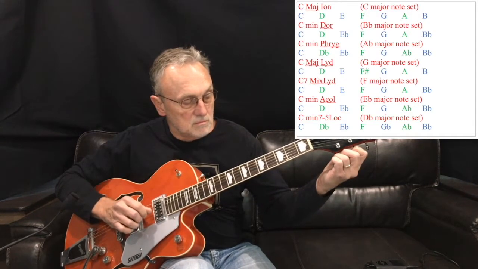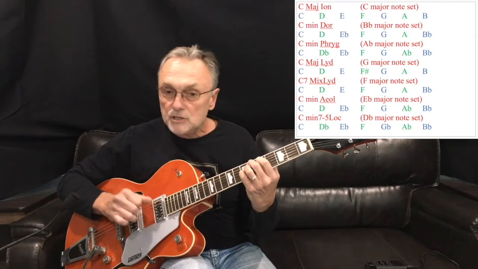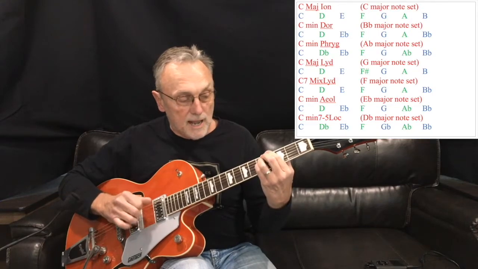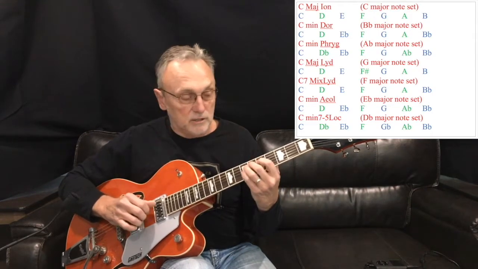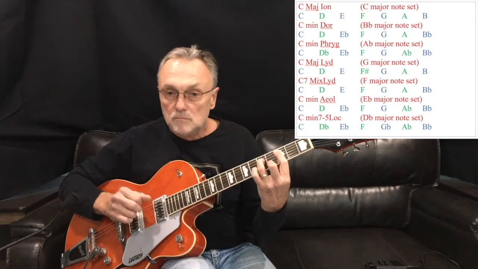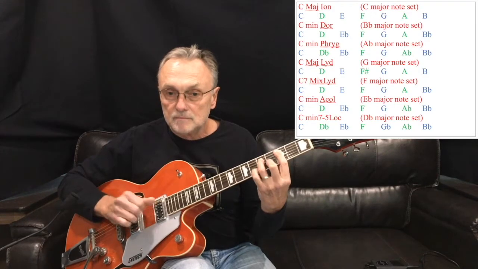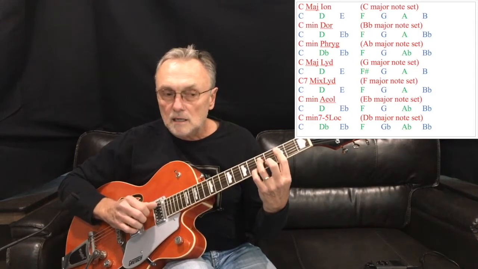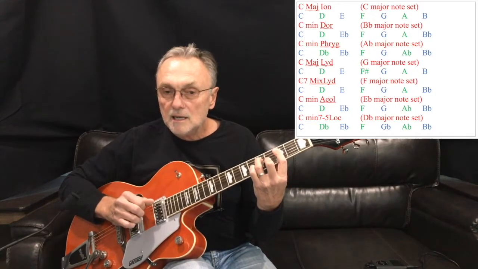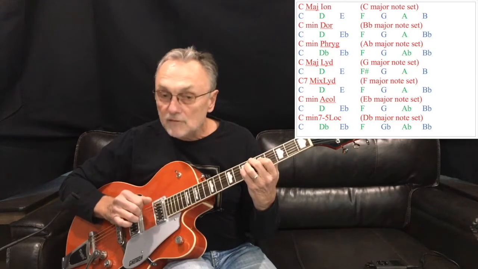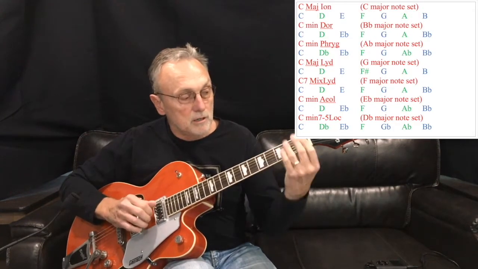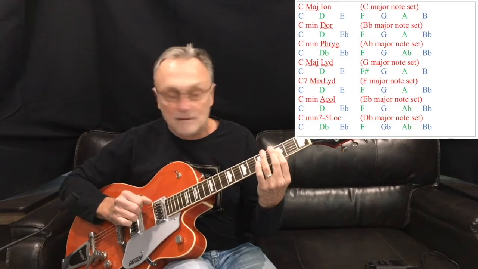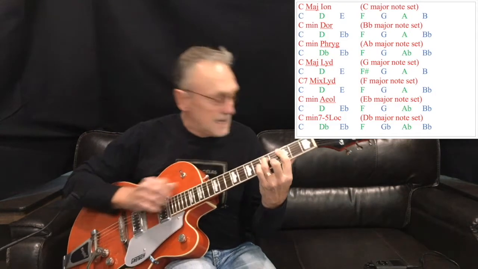So E flat major is the note set, and E flat major, the 4 to 5 chord, are A flat to B flat, which you're going to hear a lot of, but over that chord. All right, once again, C Aeolian, E flat major, 4 chord, A flat, 5 chord, B flat. That's the kind of sound you're going to hear.